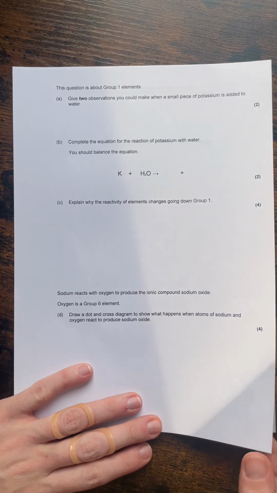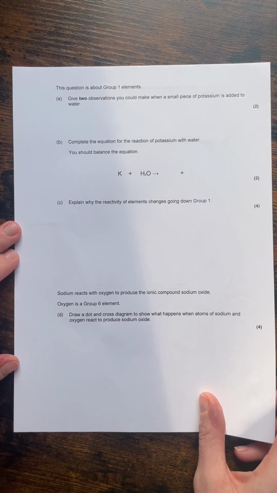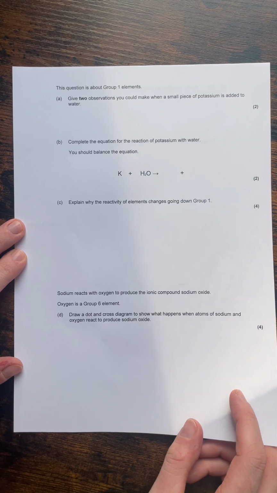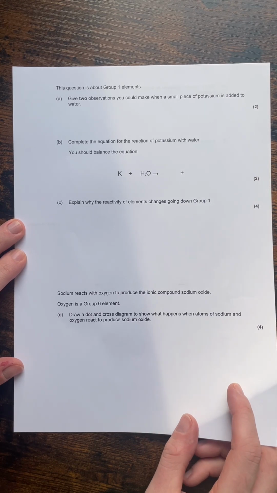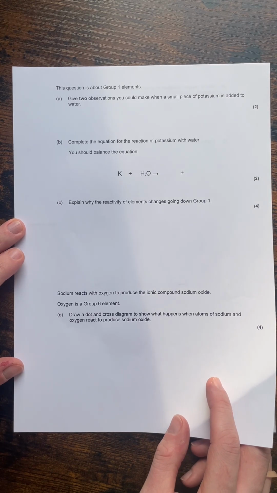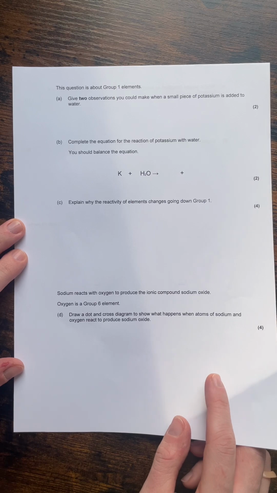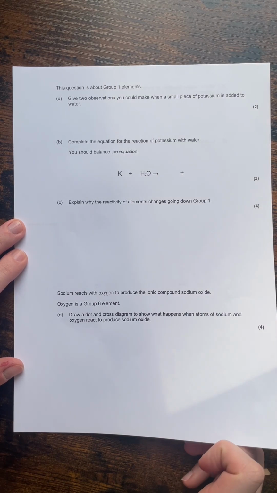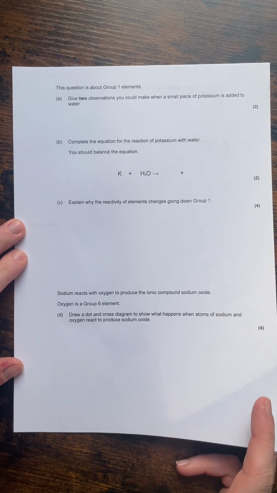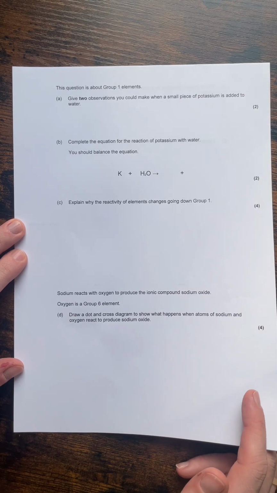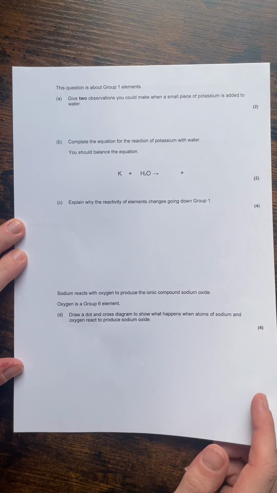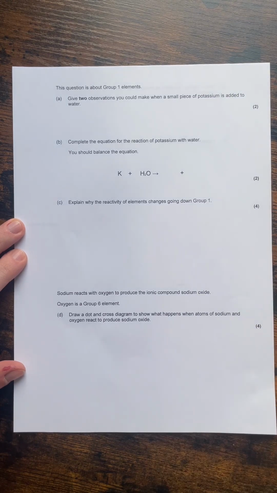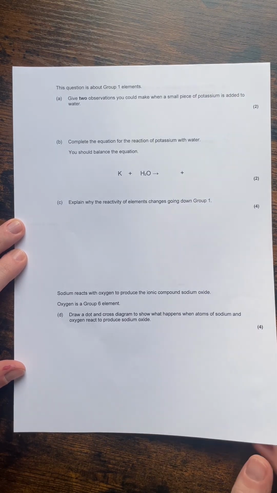Today I've chosen a GCSE question, and I've chosen one that actually goes through quite a lot of different skills and different topic areas. So we're thinking about group 1 elements, and initially we're thinking about reactivity. So potassium being added to water in terms of observations and equation, and then why the reactivity of the elements changes as we go down group 1. So comparing potassium with sodium and lithium, and then the elements below potassium as well.